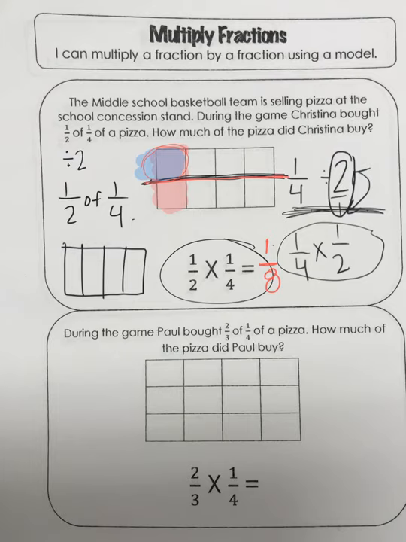A fourth of that pizza, right? It says half of a fourth. Of that fourth of a pizza, how much does she buy? If I just split that 1/4 of the pizza in half, could you look at that and tell me how much of the whole pizza she bought?